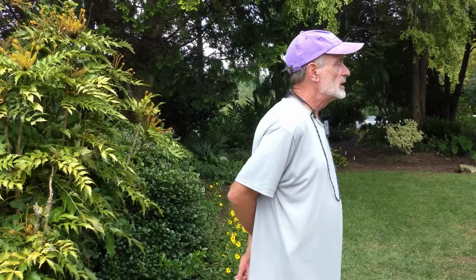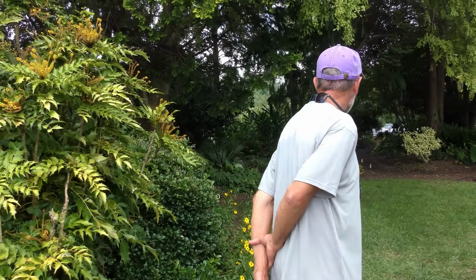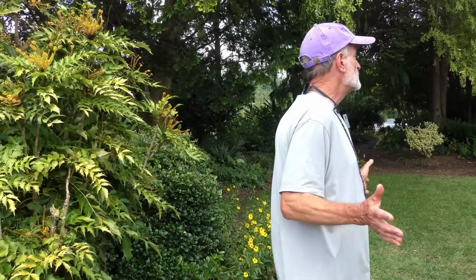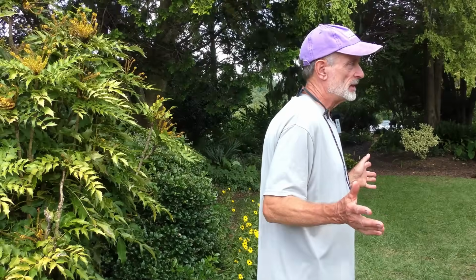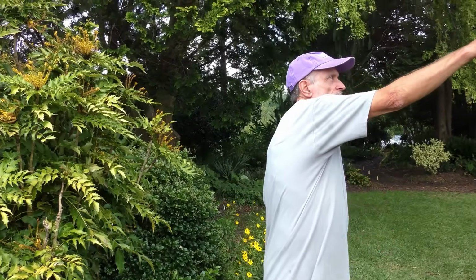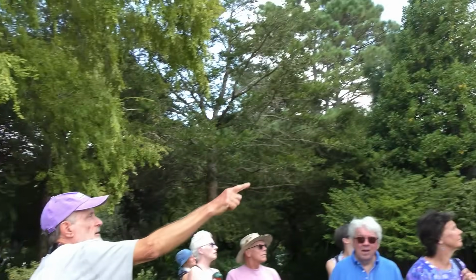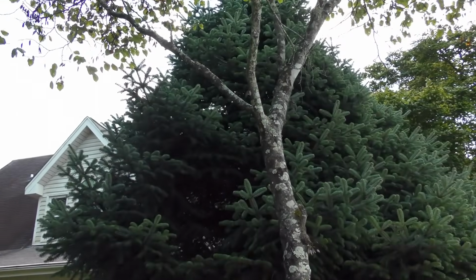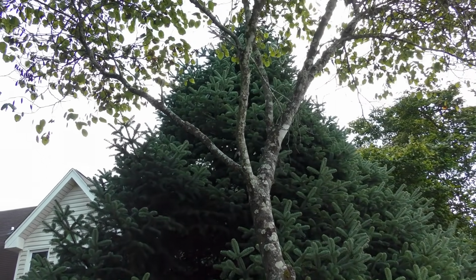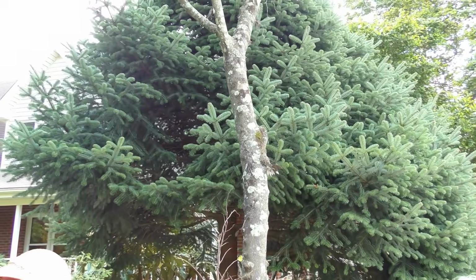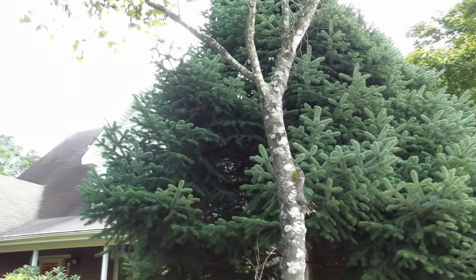So everyone understands color. Well, let me go back one step. Before you do anything, you have to know 2 things about the plants. How big does it get? This conifer right here is not particularly well placed because it's going to get 100 feet tall. But I think it was planted in that location because nobody thought it would live this long.